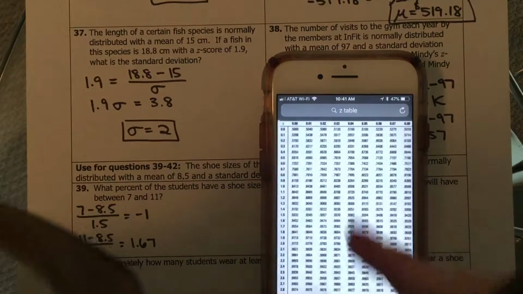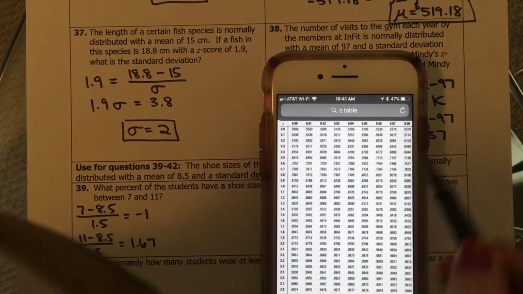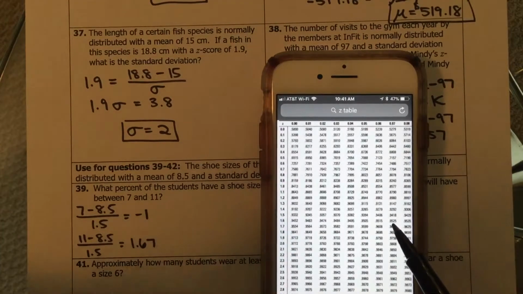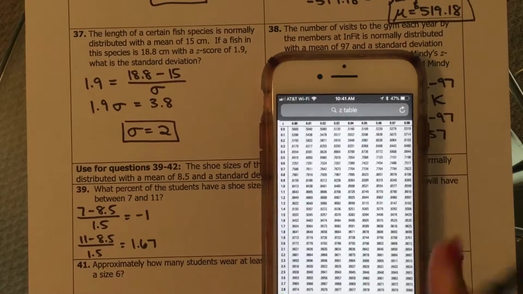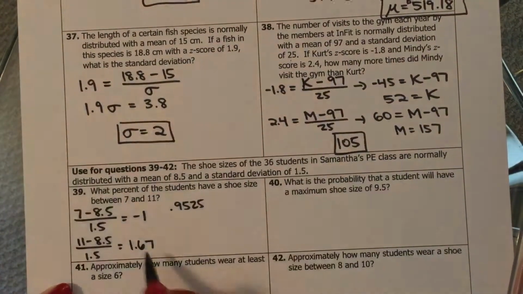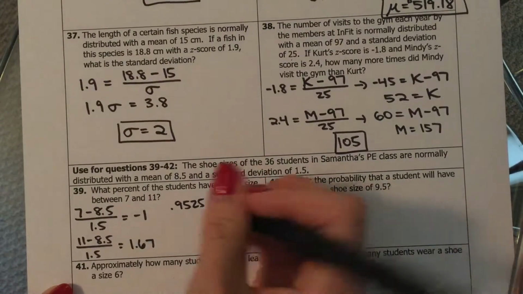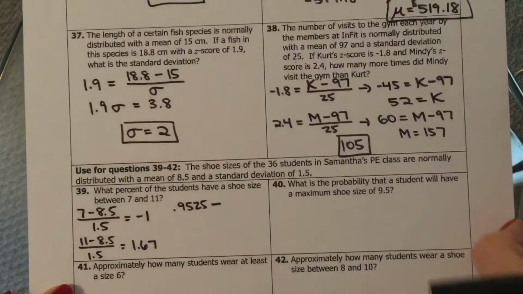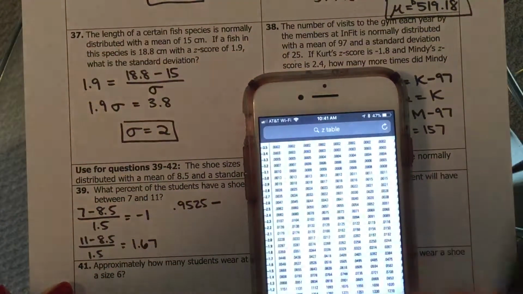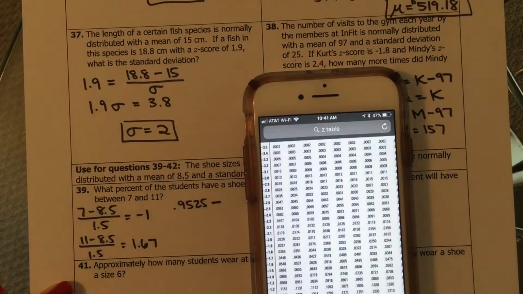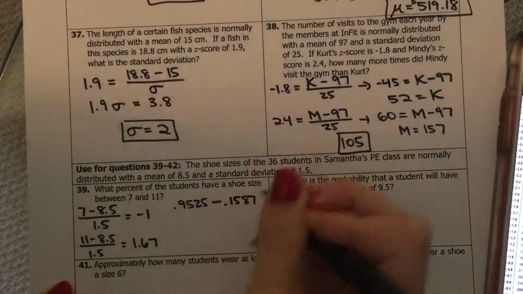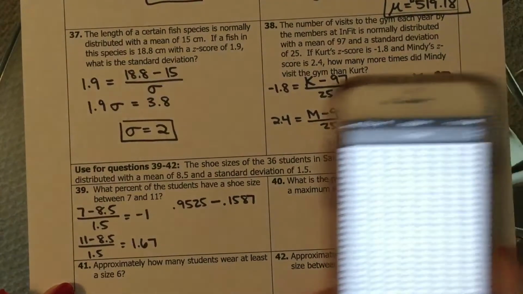Okay, so this one is the positives. So here's the 1.6 row, and then 1.67 would be here. So 0.9525. So that's to the left. So 0.9525, that's everything to the left of 1.67, but then you want to subtract what's to the left of -1. So -1 is 0.1587. So you end up just with what's in between.